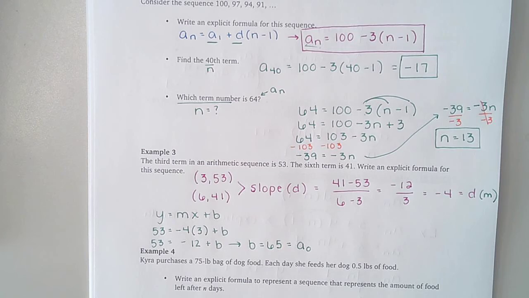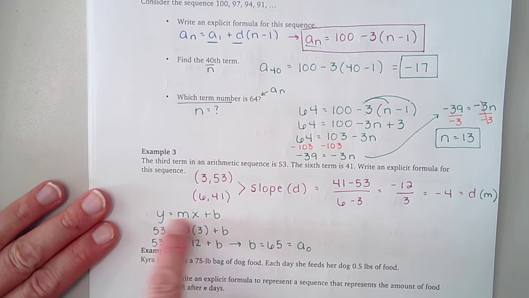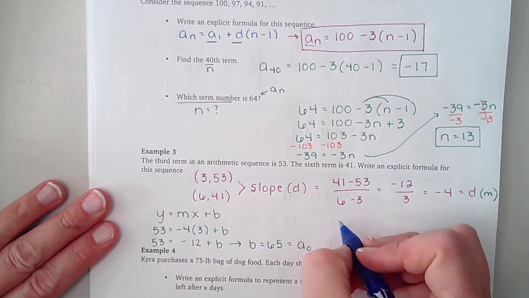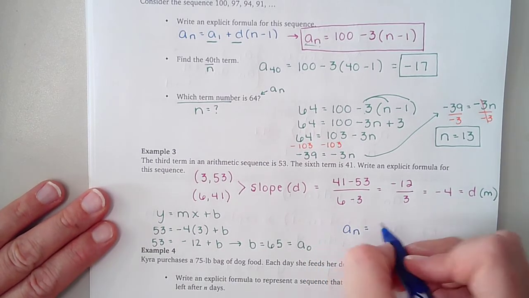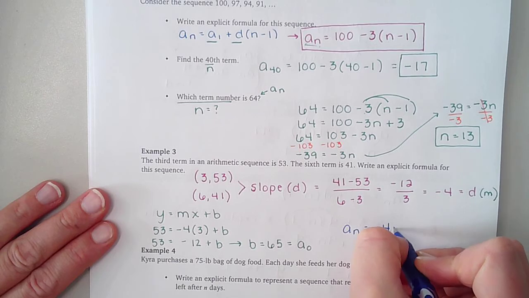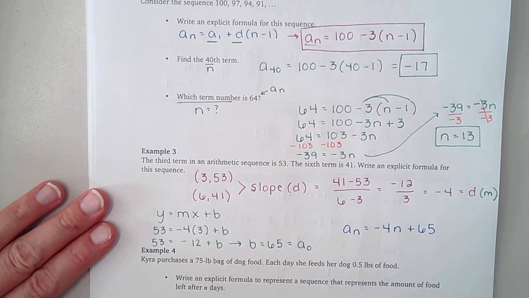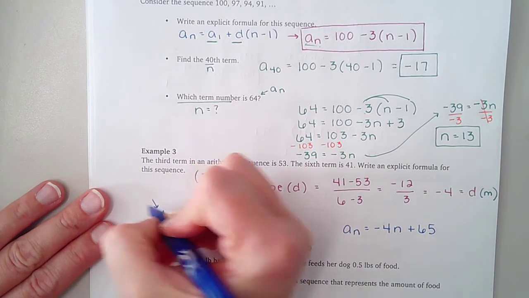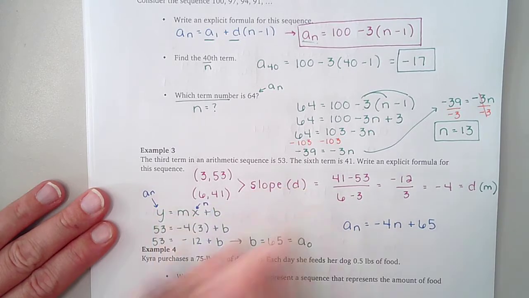So now you have two choices. We can just write the linear equation just like we normally would, except instead of y and x, we're going to use a sub n and n. So I would say a sub n equals m, which is negative 4, n plus 65. Okay, that's probably the most direct way to do this. Okay, so again, just to remind you, the y is a sub n and the x is n.